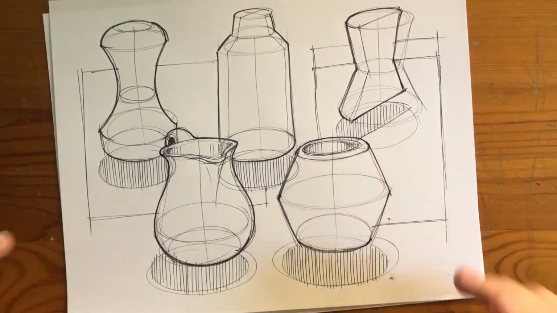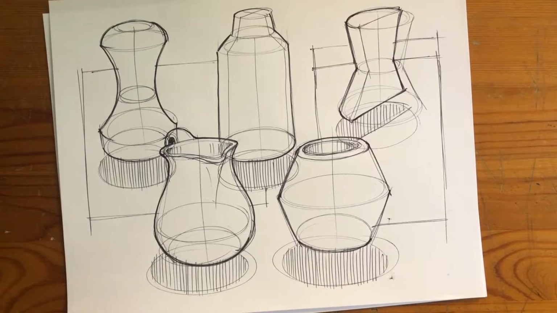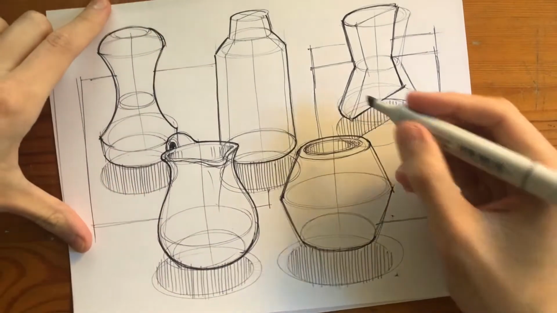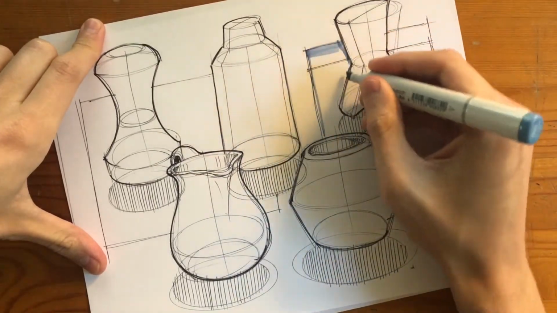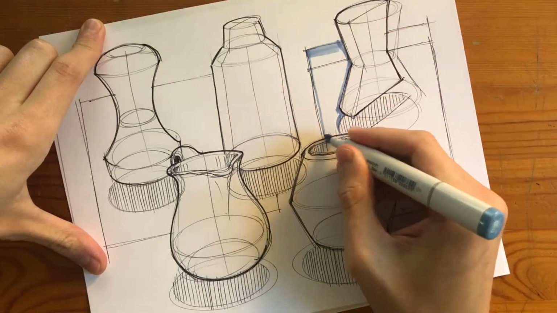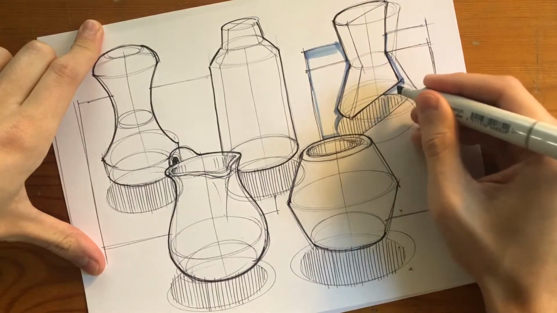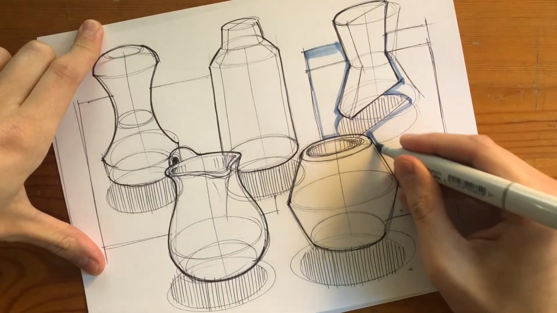for taking some base forms, in this case a cylinder, and doing some simple things to them by increasing some proportions, decreasing other ones, to help find a form that you like.